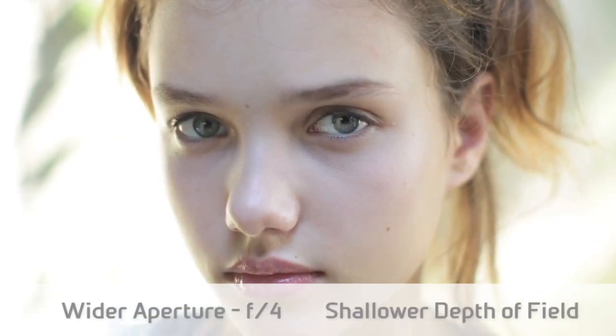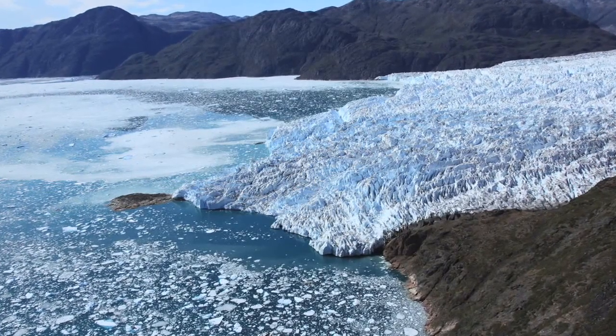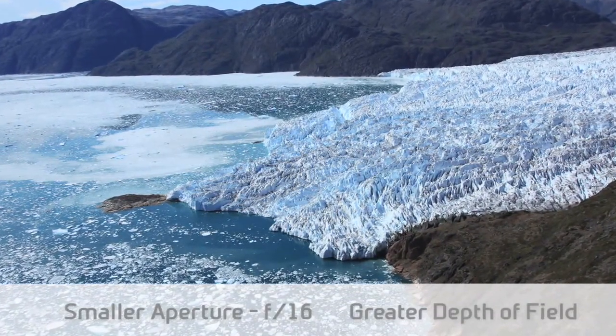In photography, we always need to consider the creative implications of our shutter speed and aperture choices. A wide aperture of f4 will give us a very shallow depth of field with less in focus in front and behind our subject, while a smaller aperture of f16 will give a greater depth of field, meaning much more will be in focus in our picture.